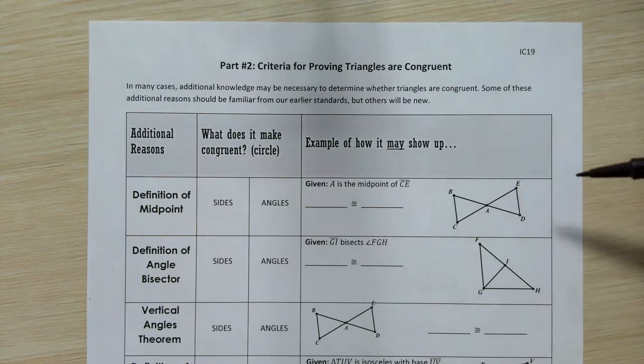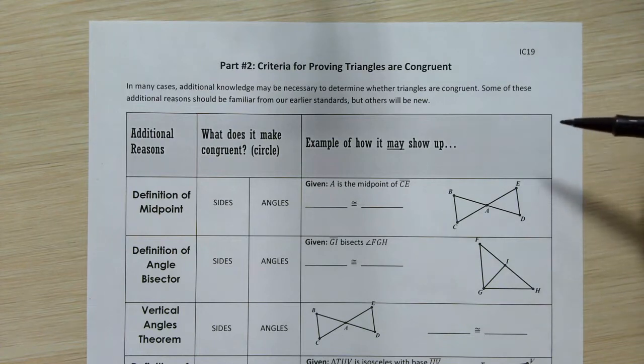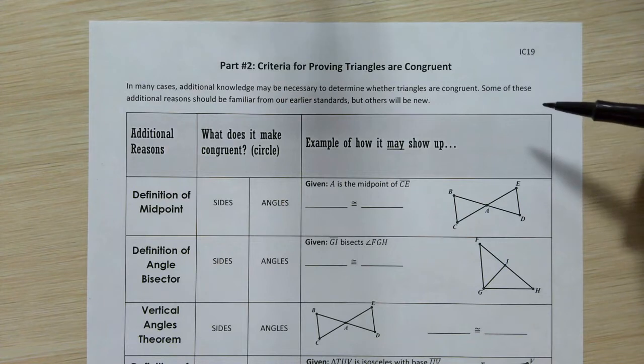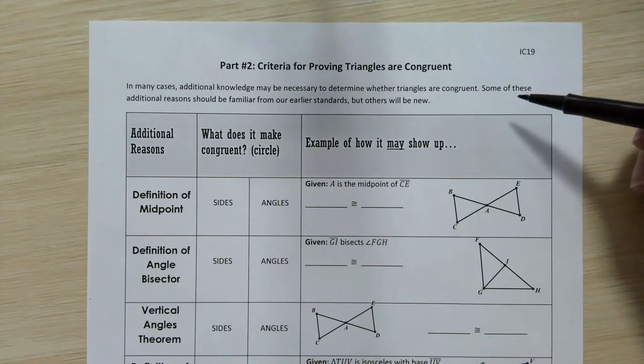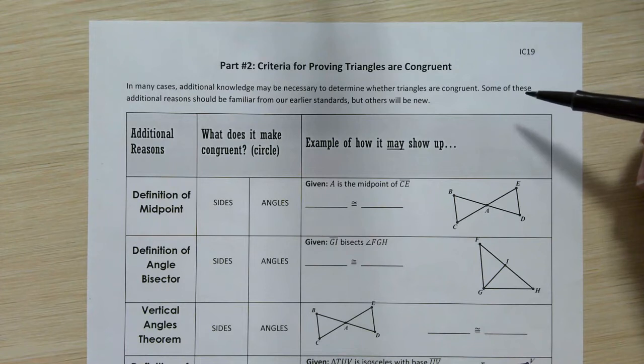So what's different about today than what we've talked about previously is that in order to identify one of our 5 triangle shortcuts, we may need to also use some additional information, which might have shown up in previous standards or might be new for this standard. And what that additional information will tell us about will be either congruent side pairs or congruent angle pairs, depending on what the information is. So as you'll notice, some of these are review.